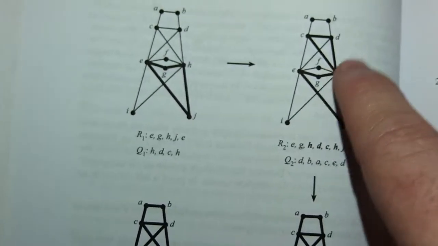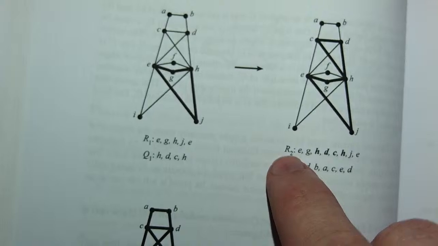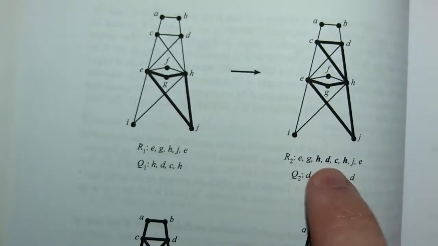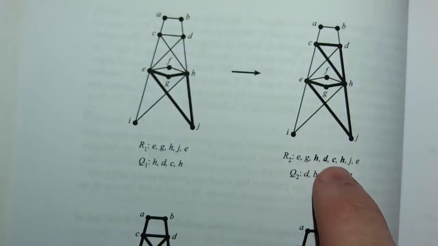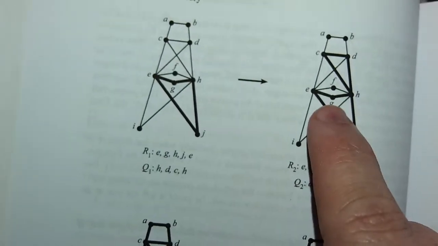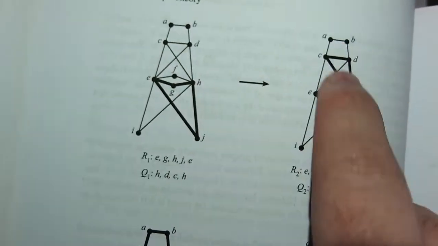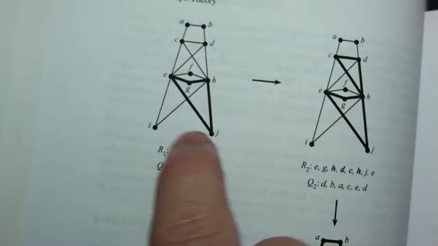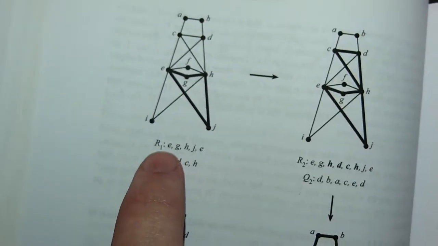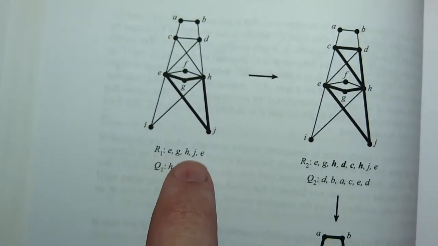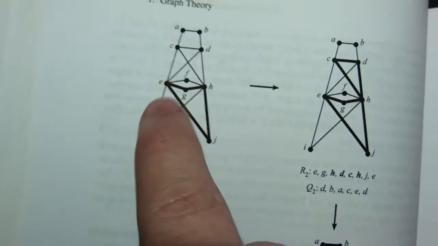Right? So this is my R2. Now the question is, and you see here in bold, this is how this was patched in. Okay, so you refer to it as patching because in the picture it might look like you're just literally stapling this thing on here. But if we go back to how our circuit proceeded, it was EGHJE, so EGHJE.